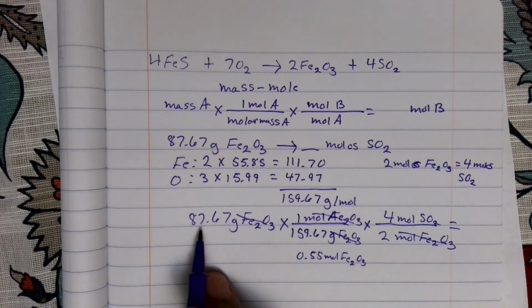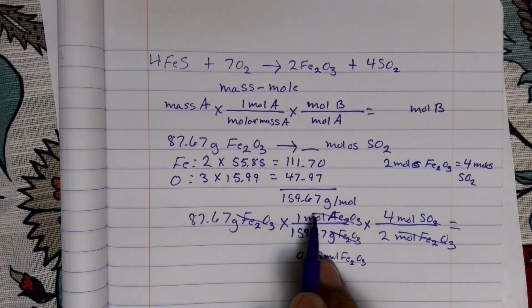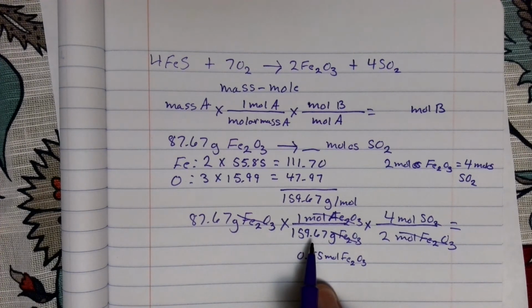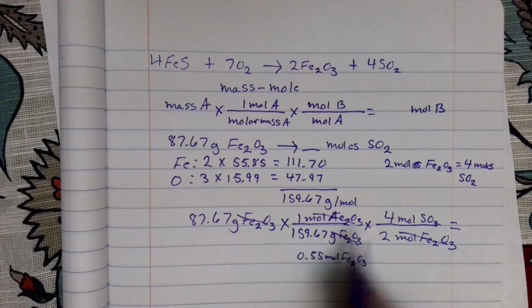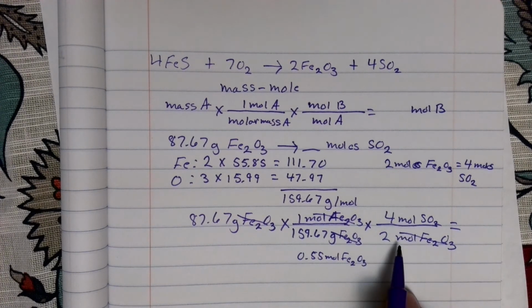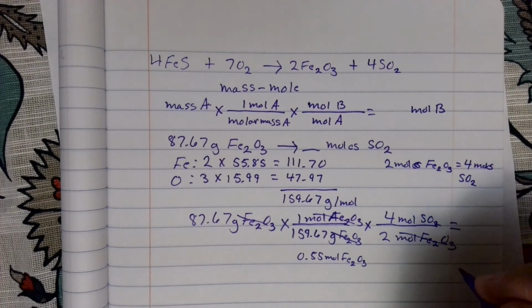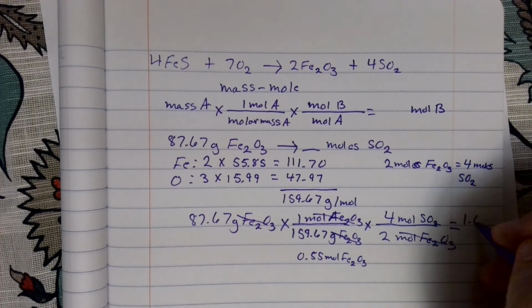So at this point, you can do the math. 87.67 times 1 divided by 159.67. That answer will be multiplied by 4 and then divided by 2. So I'll give you a second if you want to pause that and see if you come up with the right answer. But the correct answer I got after doing those calculations was 1.09 moles of SO2.